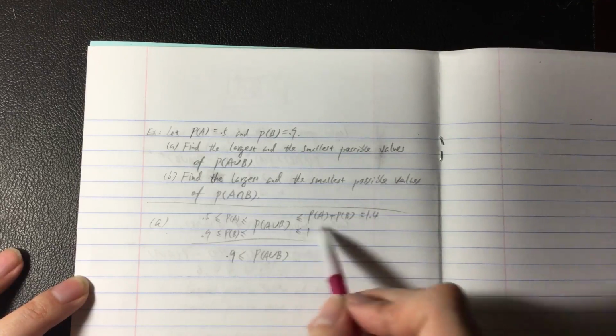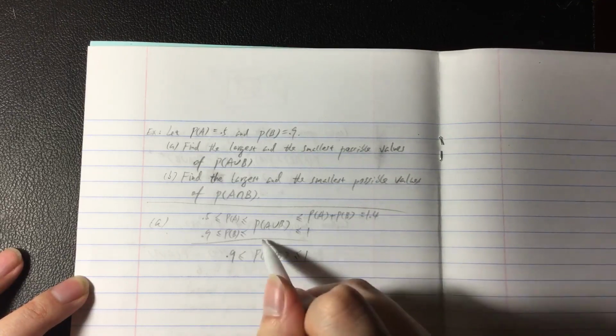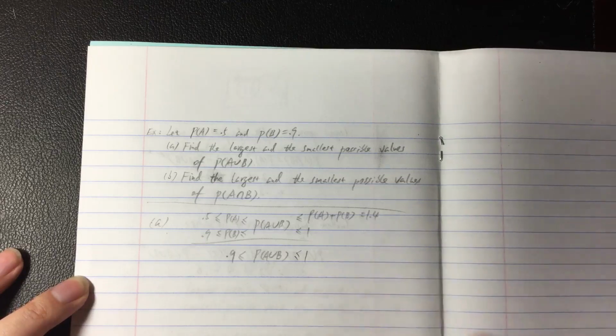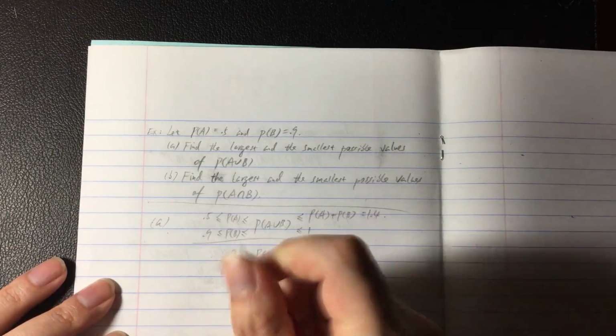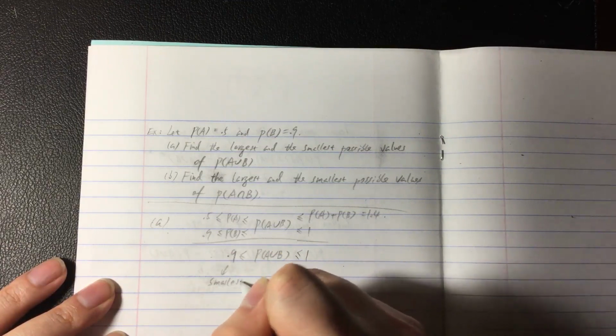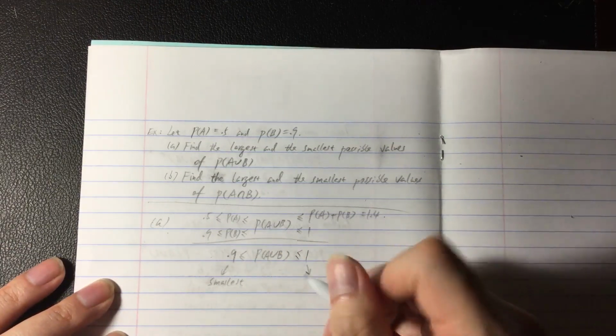Here we must choose the smaller number. If A union B is less than 1, it guarantees it's less than 1.4. So 0.9 is the smallest possible value. Number 1 is the largest possible value.